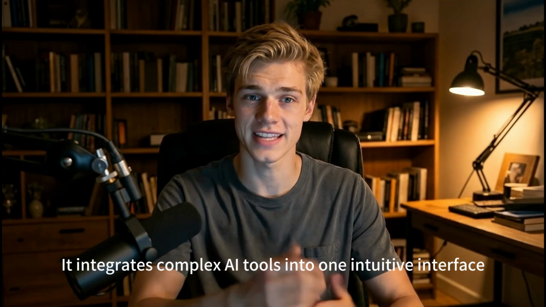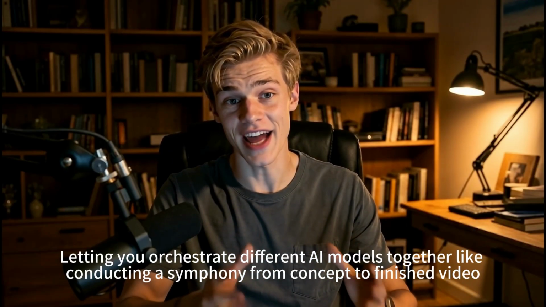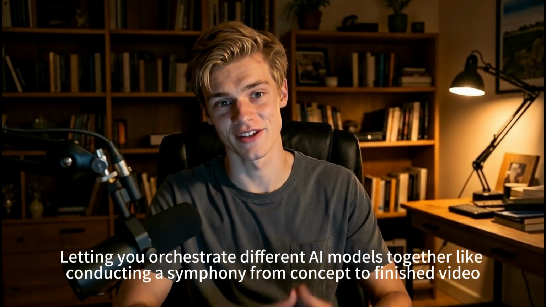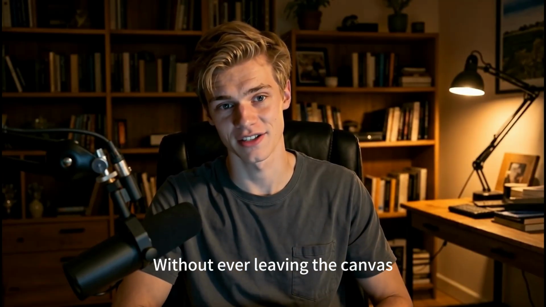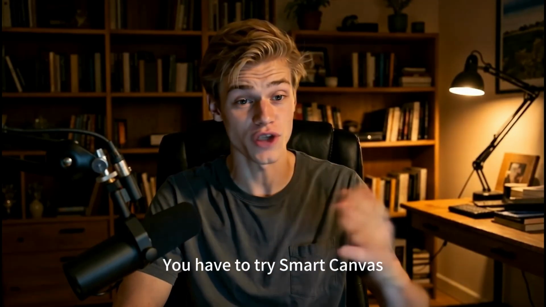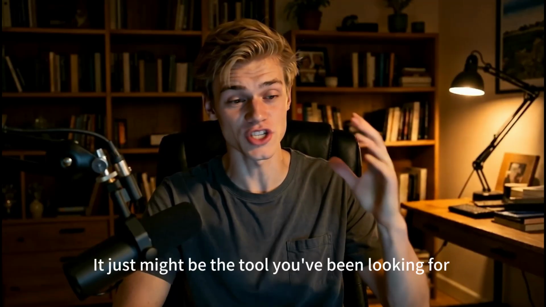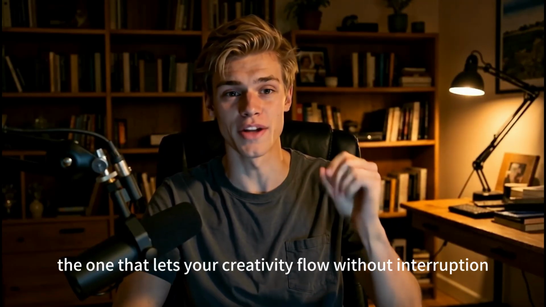It integrates complex AI tools into one intuitive interface, letting you orchestrate different AI models together like conducting a symphony from concept to finished video without ever leaving the canvas. If you are tired of switching between a dozen tabs and folders, you have to try Smart Canvas. It just might be the tool you've been looking for, the one that lets your creativity flow without interruption.